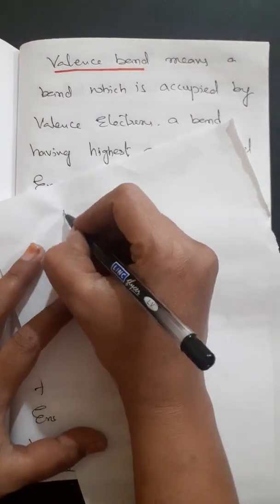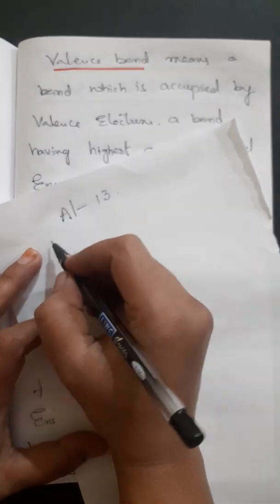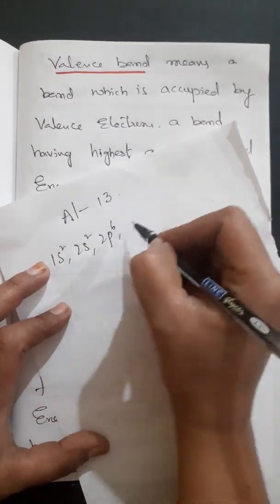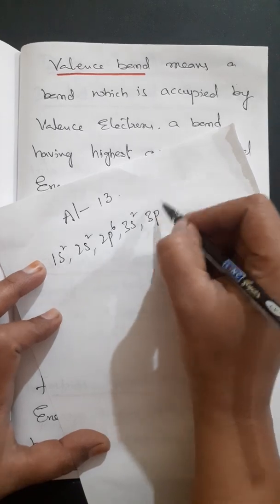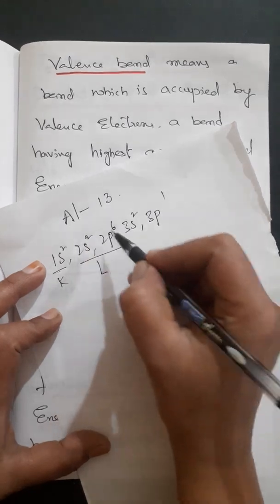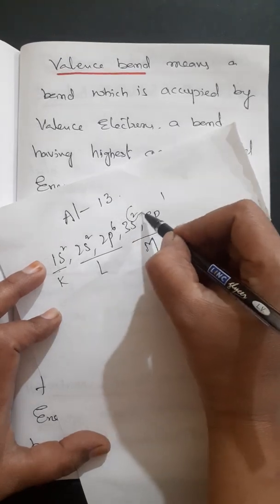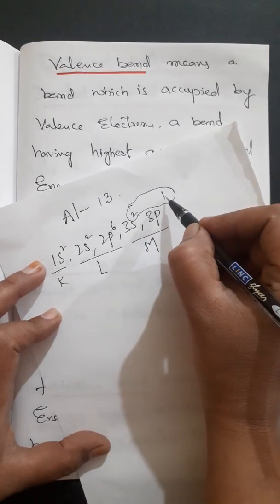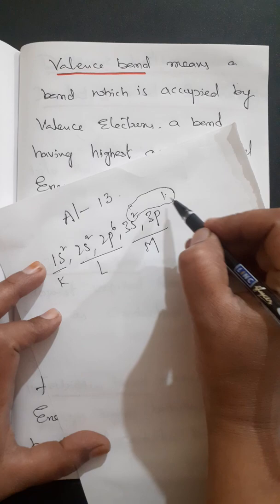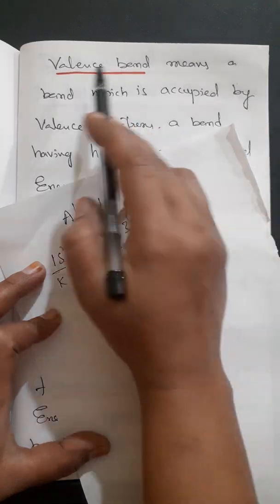For example, consider aluminum, atomic number 13. If you write the electronic configuration for aluminum, then I can write 1s2, 2s2, 2p6, 3s2 and 3p1. So the first orbit, K, has 2 electrons, and the second orbit, L, has 8 electrons. In the third orbit, that is M, how many electrons are there? Only 3 electrons. These 3 electrons are known as the valence electrons, and the particular band in the atom which is occupied by the valence electrons is called the valence band.